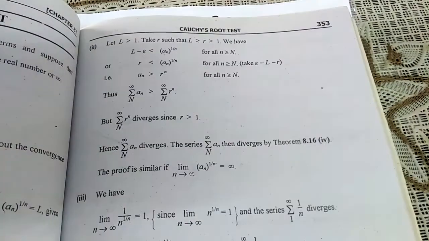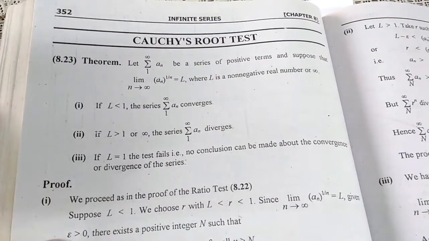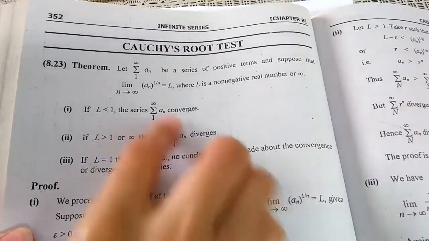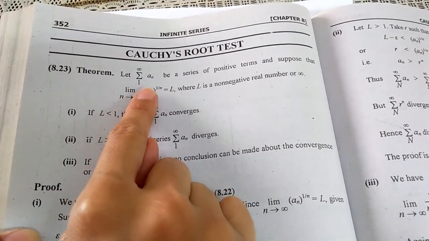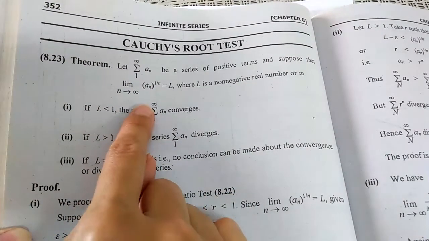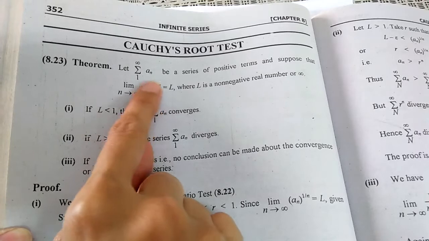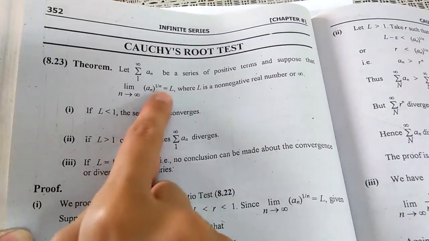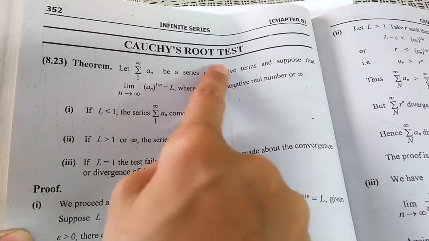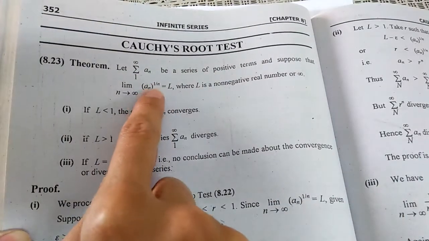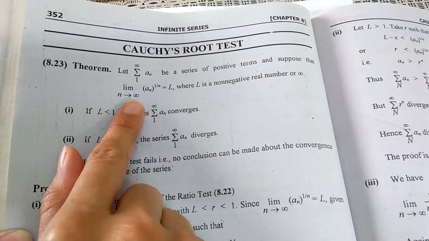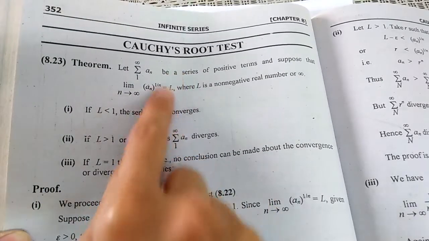Now the question arises: what is the Cauchy test? It can also be called Cauchy's root test, given on page number 352. In that test, the given series has positive terms and you apply the limit on the an term, that is, an raised to power 1 over n. You take the power of an as 1 over n and apply the limit n approaches to infinity, and you will get some answer here.